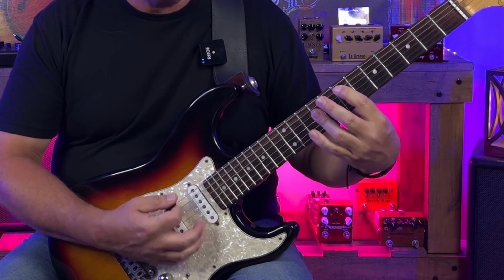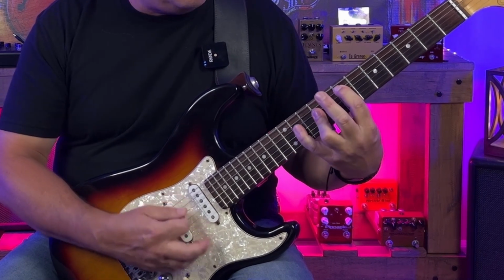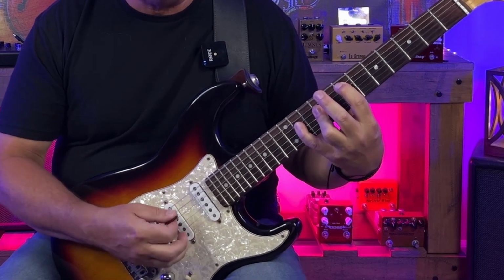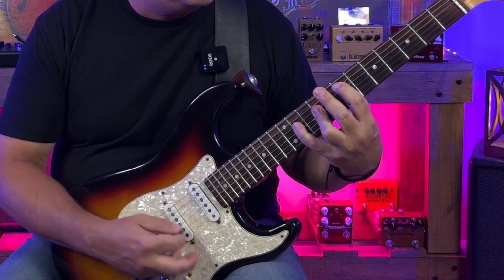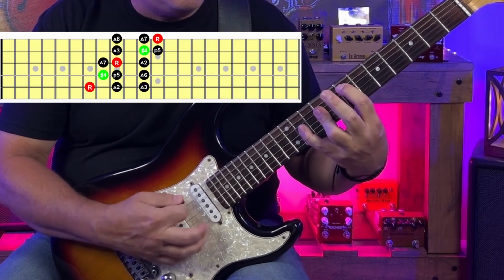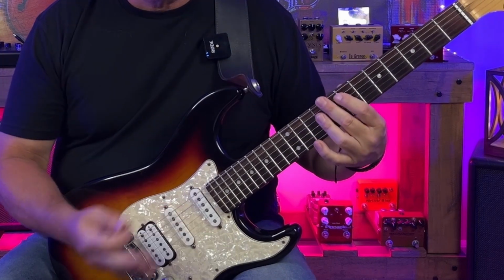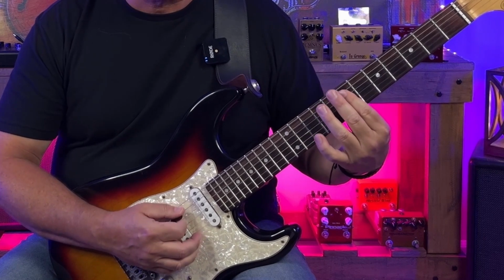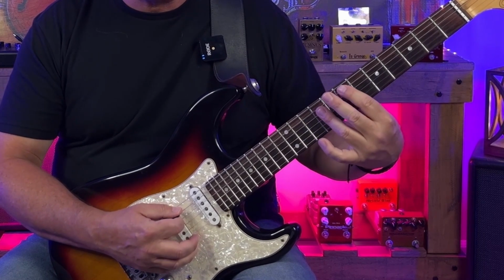So we'd have E and F sharp. Notice I'm still kind of pedaling that E. For Mixolydian, you take the major triad of the root and the major triad a whole step below, so E and D.